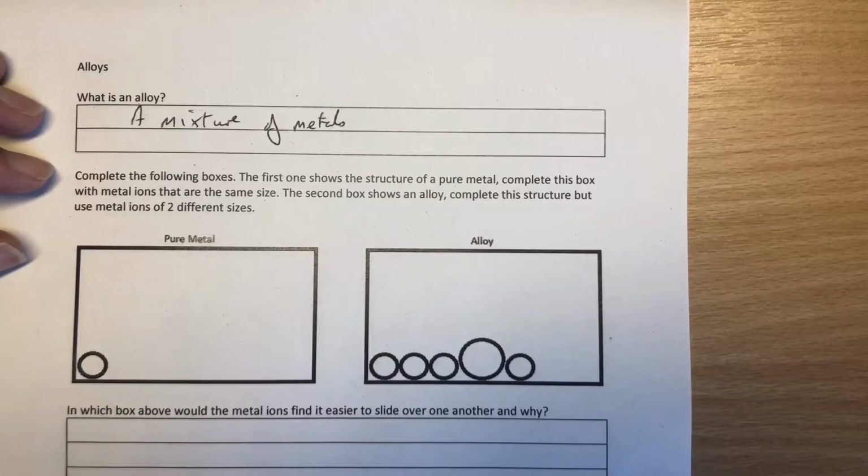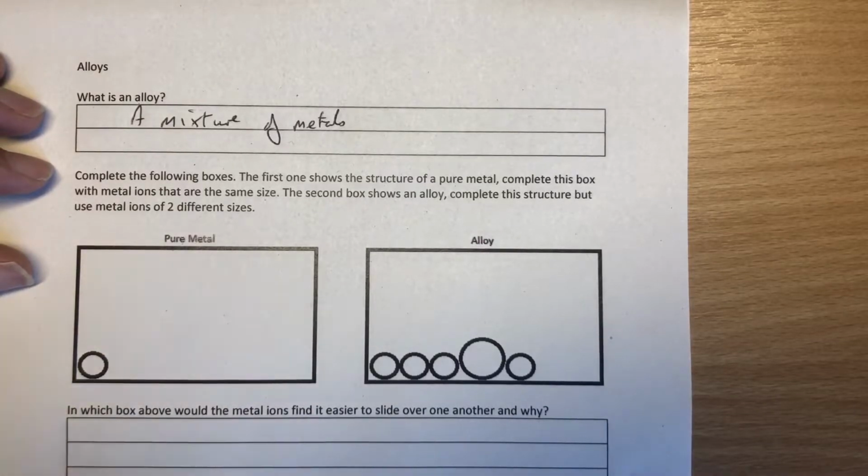Why do we do it? The simple reason is it improves the metal's properties. Normally it makes the metal stronger, although we can alloy for different reasons as well, like prevention of corrosion. But making the metal stronger is probably one of the main reasons. So why does it make the metal stronger? To answer that, we need to think about the structure of the metal.